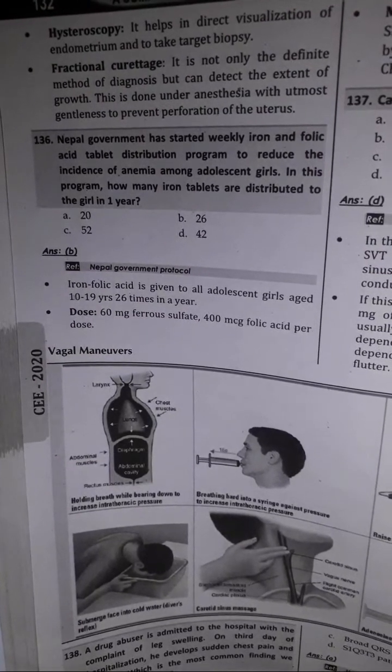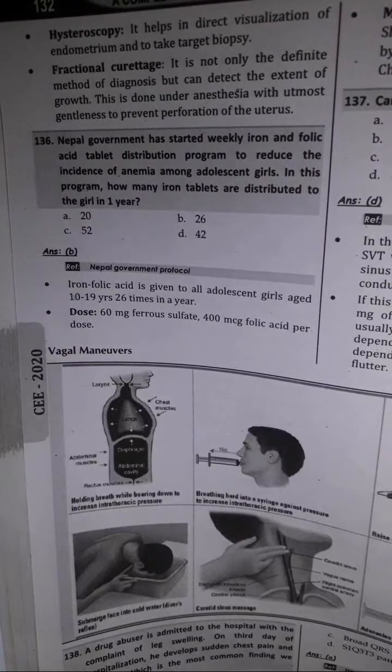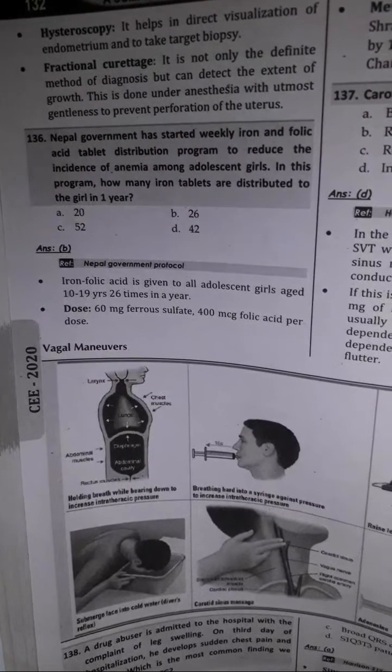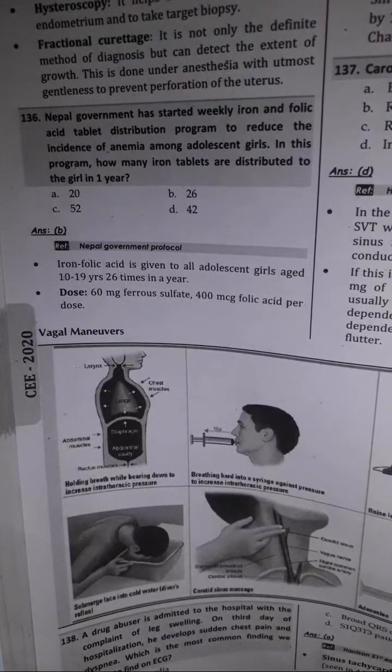Explanation: iron folic acid is given to all adolescent girls aged 10 to 19 years, 26 times in a year. Dose: 60 mg ferrous sulfate and 400 mcg folic acid per dose.